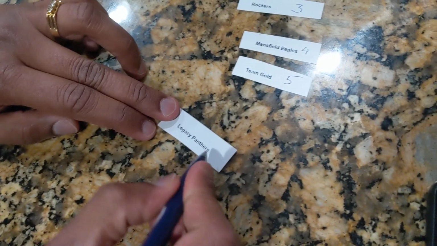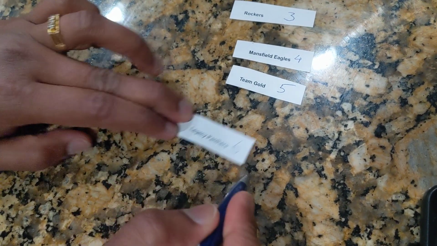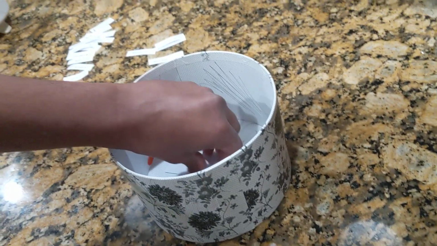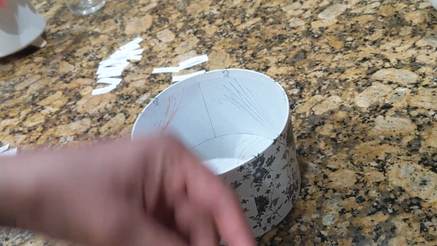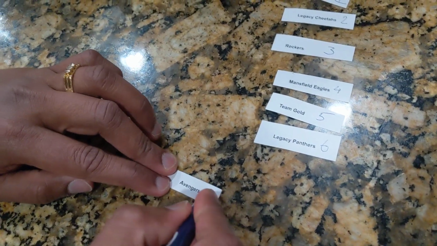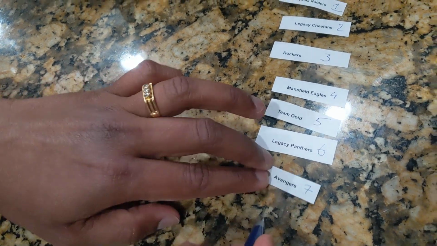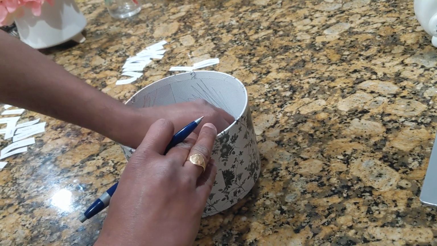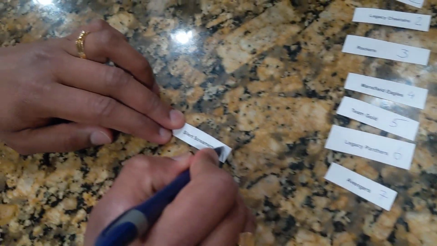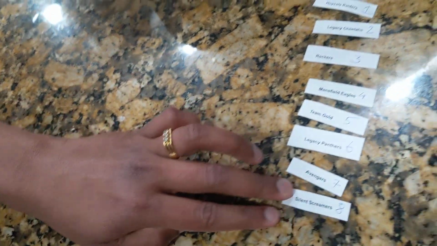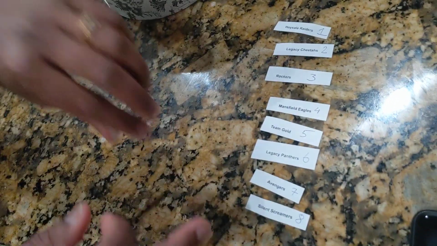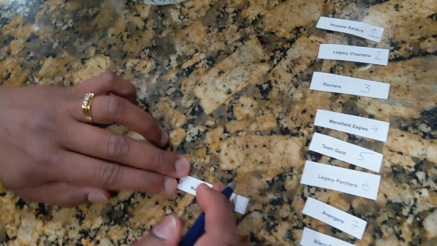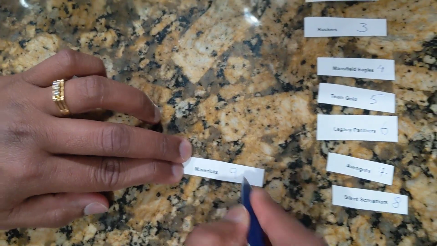Have Legacy Panthers next with 6. We have Avengers 7. Have Silent Screamers 8. We have Mavericks 9.